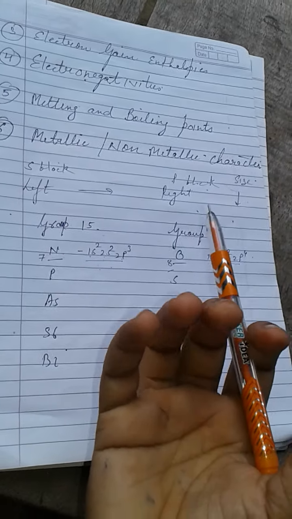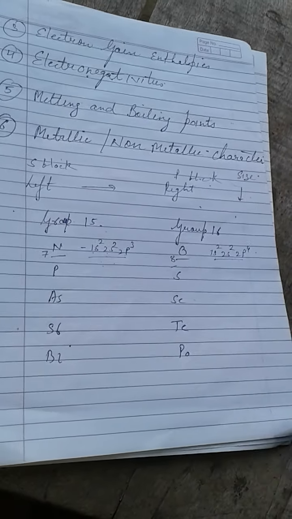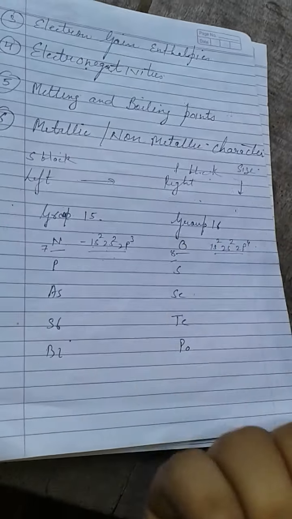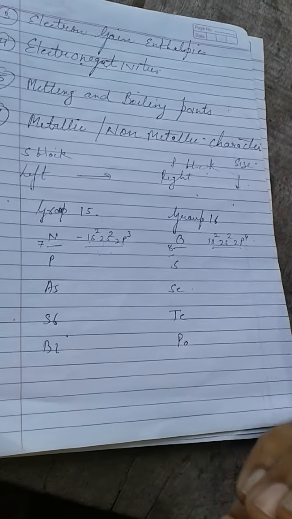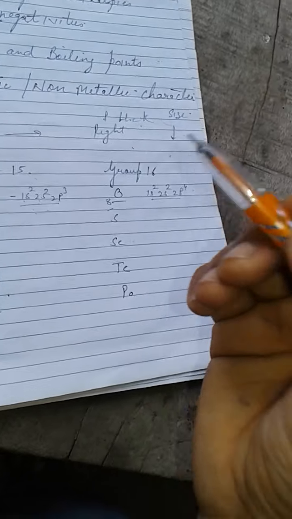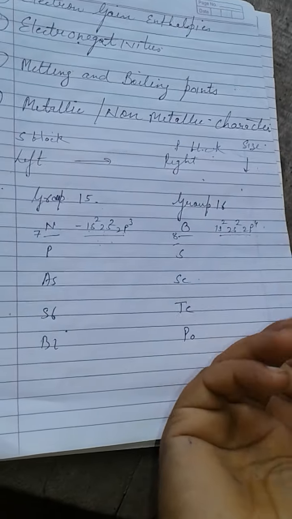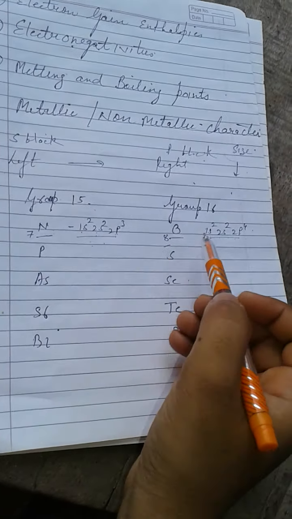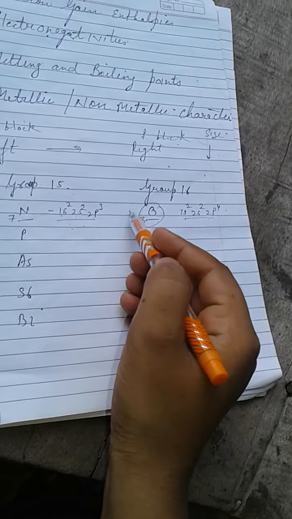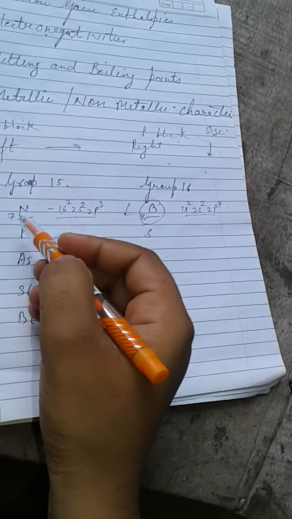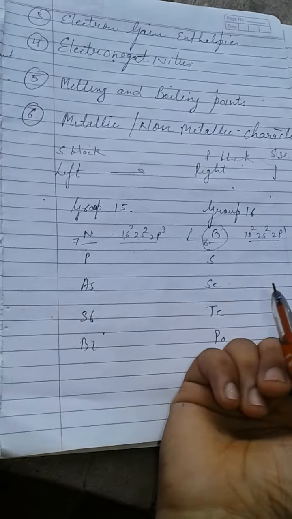The nucleus is present at the center of the atom. If the charge on the nucleus increases, its tendency to pull the outer electrons also increases. So in short, oxygen's size reduces as compared to the size of nitrogen.